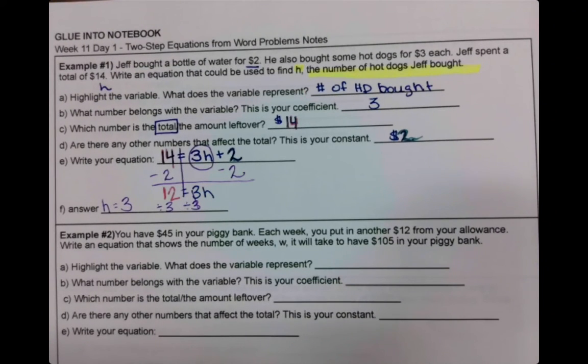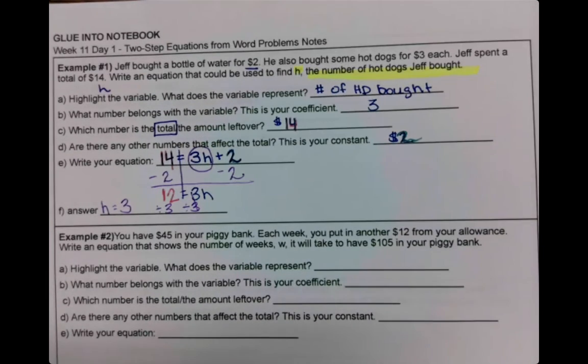And fun fact, did you know that every hot dog you eat takes 36 minutes off of your life? I learned that on the radio one day. Interesting fact of the day.